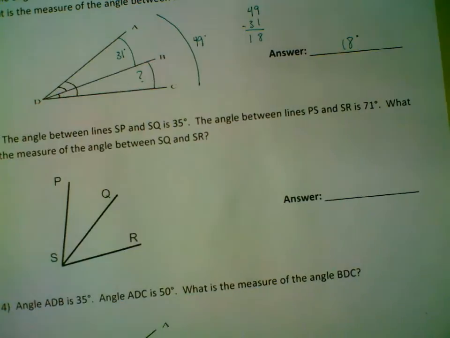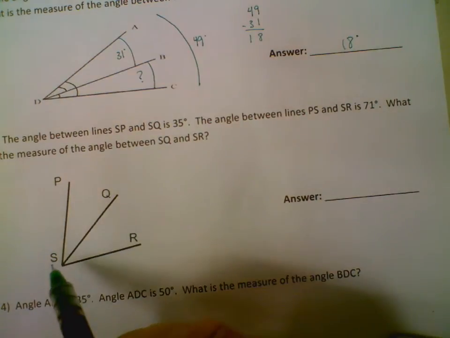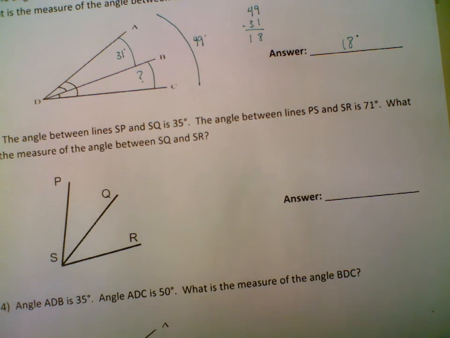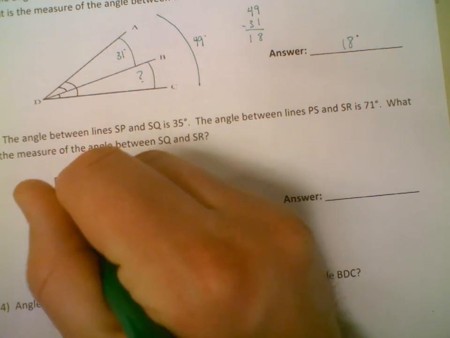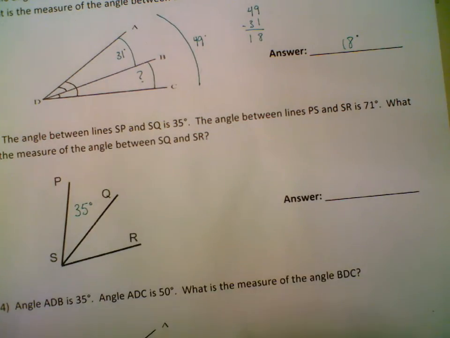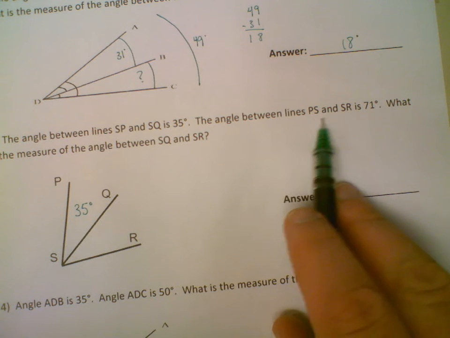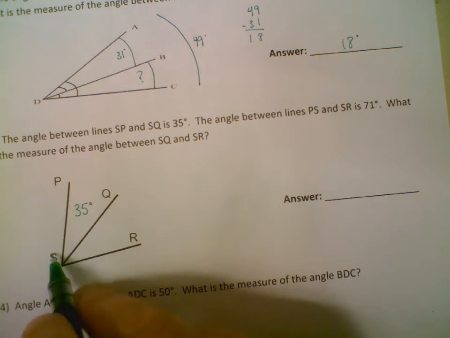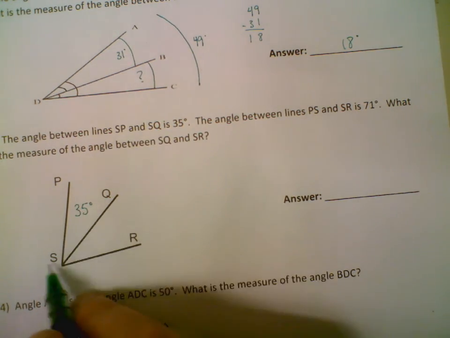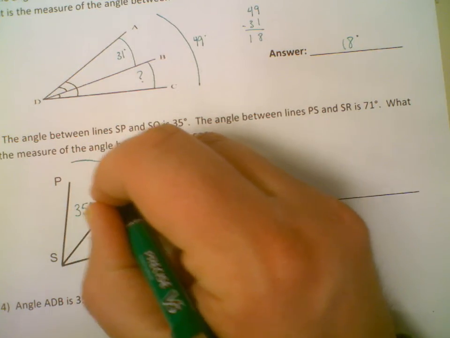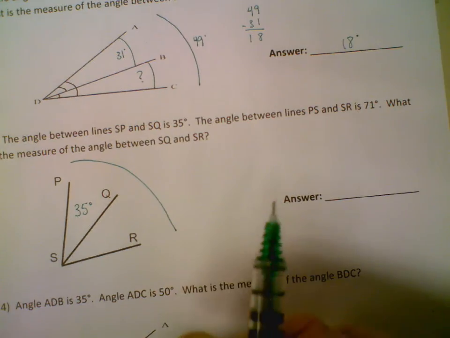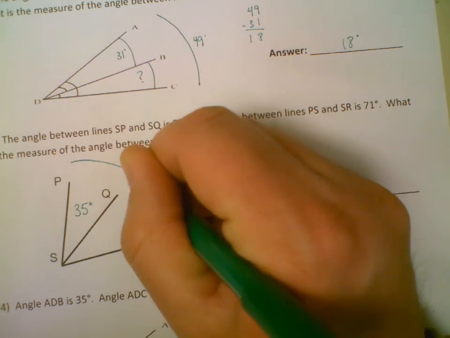Okay, we're doing one more. The angle between lines SP and SQ is 35. The angle between lines PS and SR is 71. So this is outside, so put it on the outside. Don't put it underneath. Don't put it back here. On the outside so you can see it. So the whole thing is 71.